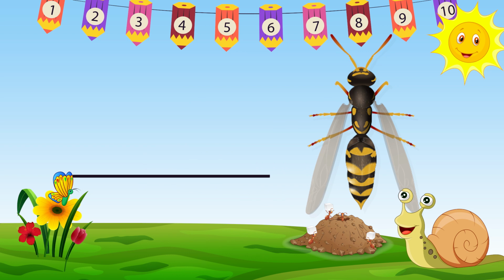What's this insect called? Do you know? It's a wasp. Can you say wasp? Wasps are helpful to farmers. Without wasps, we would have problems. Without wasps, most of our food will be ruined by other insects. So wasps really help all the farmers keep the food safe from being ruined.